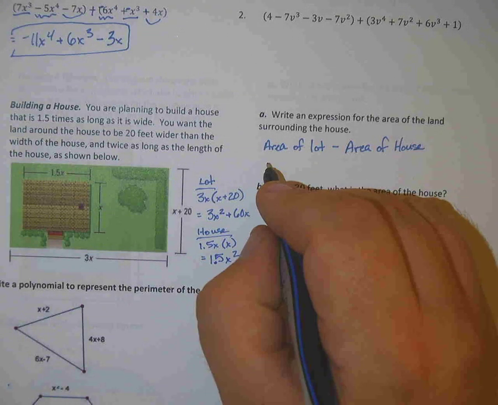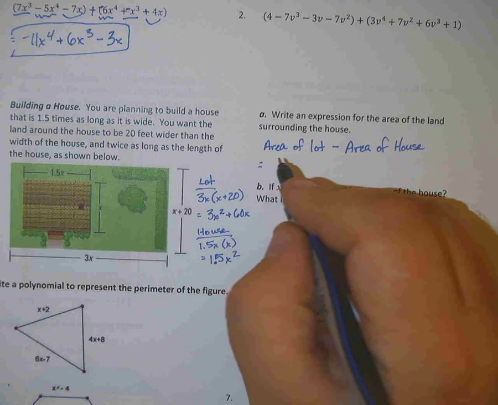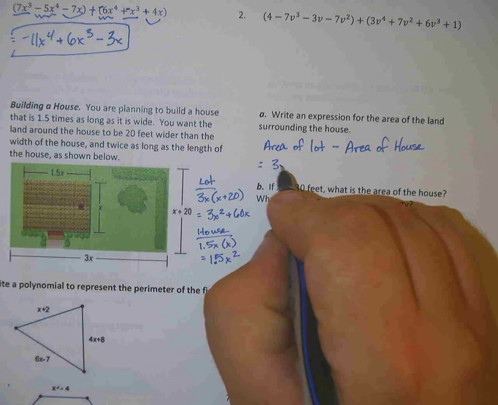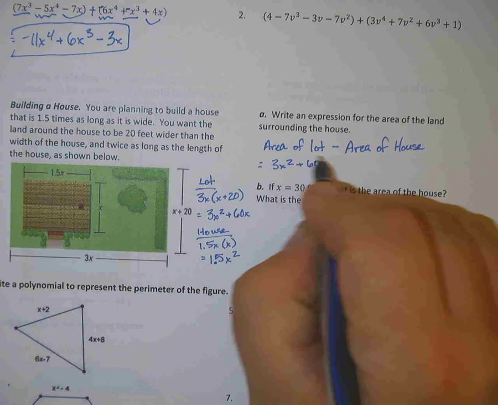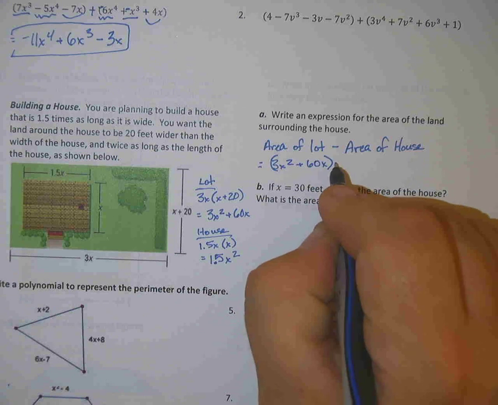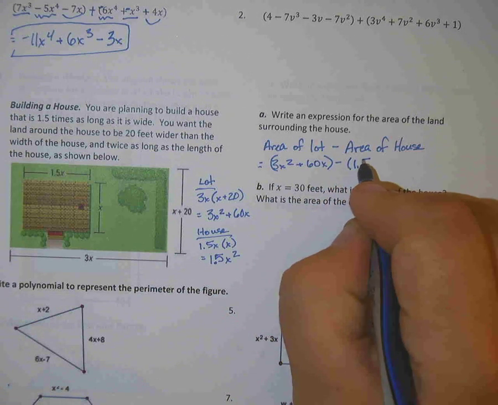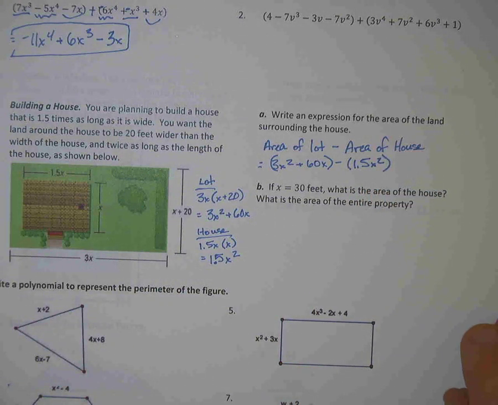So your job is to take, let's see, here we have equals area of the lot, which is 3x squared plus 60x. So I want you to take that and subtract the area of the house, which is 1.5x squared. Okay, I think you can do that. I'm going to leave you at that part there.